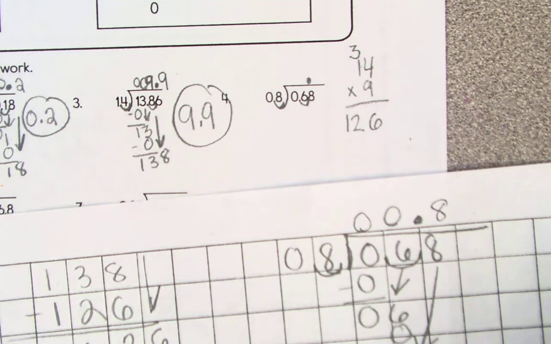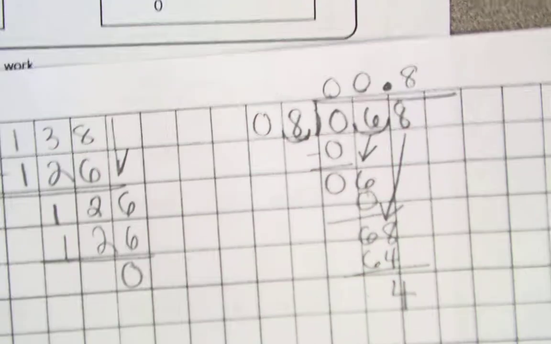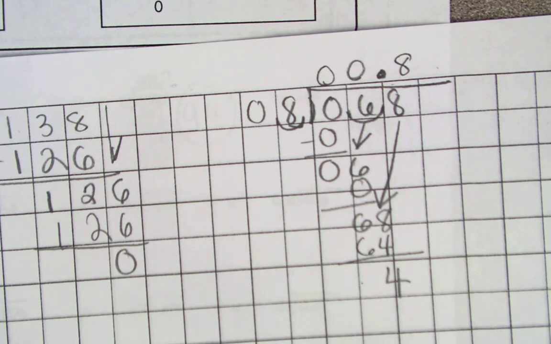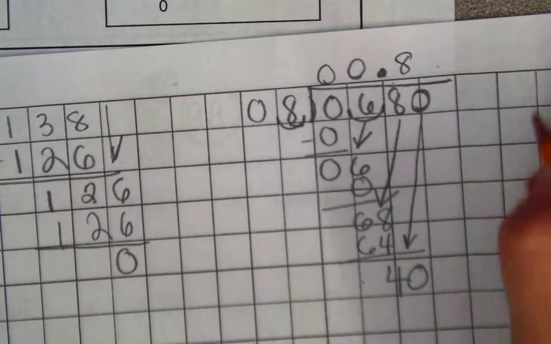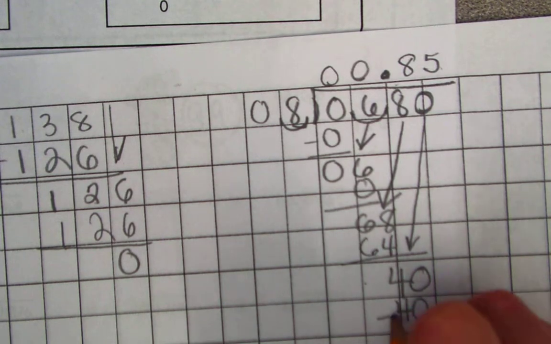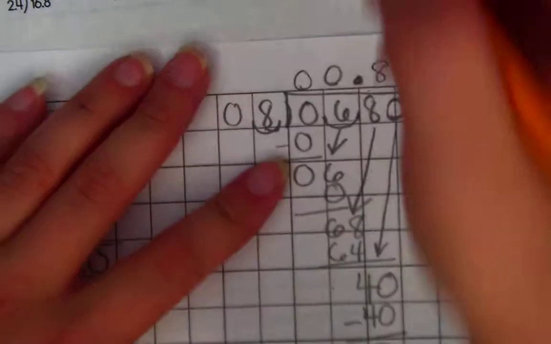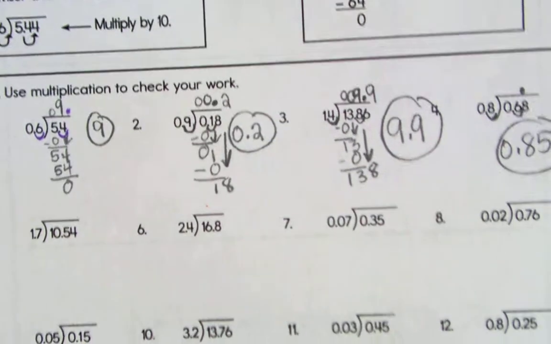Subtract, you get 4. Just because I have a remainder does not mean that I stop. Okay? If this was a fraction, I would stop. It would be my remainder. But this is a decimal, and decimals don't have remainders. So I'm going to add a 0 right here, and I'm going to bring it down. It can go into 40 5 times. Bringing you 40, subtract, you get 0. So your answer to this question is 0.85.